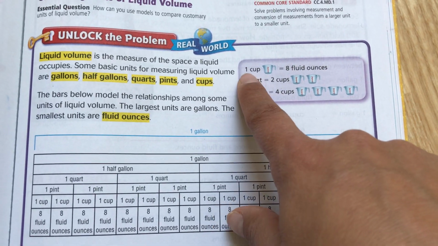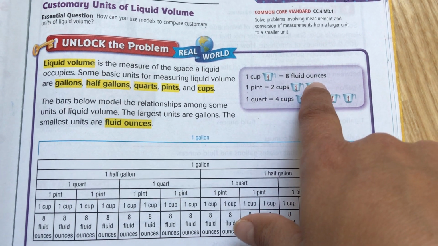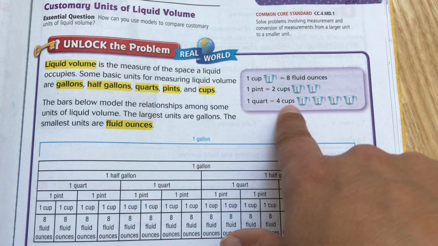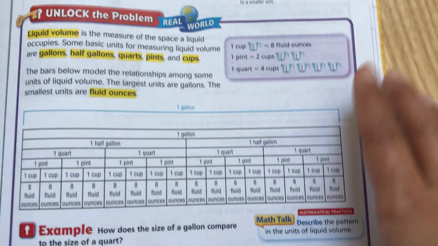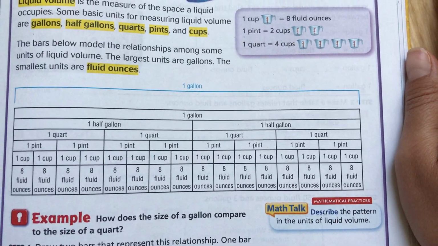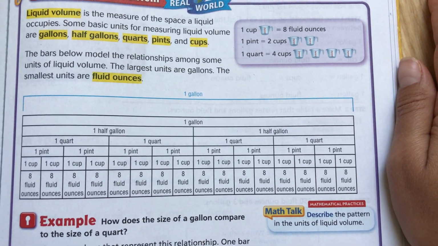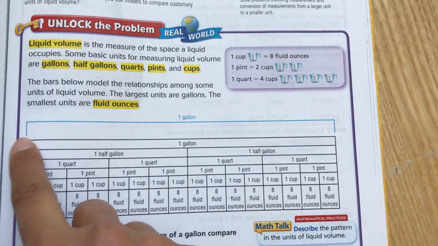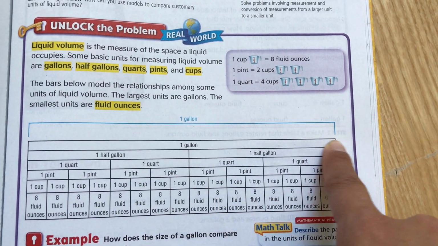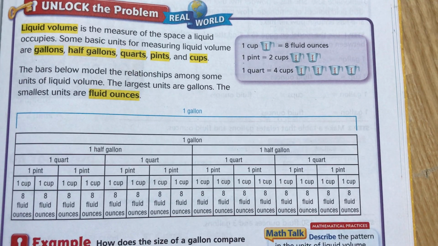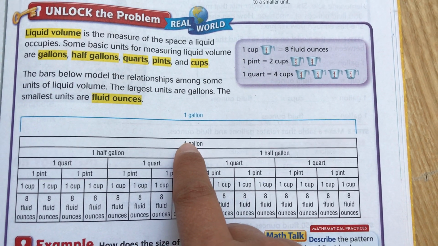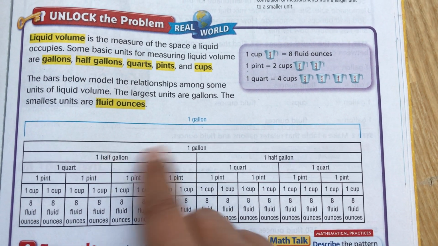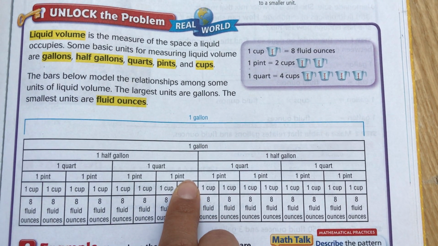We've got a handy little chart here. It says 1 cup equals 8 fluid ounces. 1 pint equals 2 cups. 1 quart equals 4 cups, okay? And they've got this big, kind of complicated looking bar, but it's actually not that terribly complicated. So 1 whole bar represents 1 gallon, okay? And these are the different ways that we can split up a gallon. Obviously, if you want to talk about half gallons, there's 2, okay? There's 1 half gallon, 2 half gallon, and that makes a whole gallon.